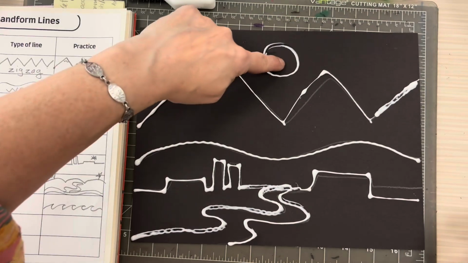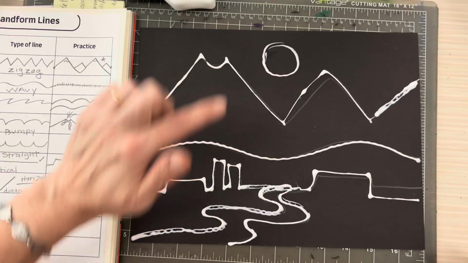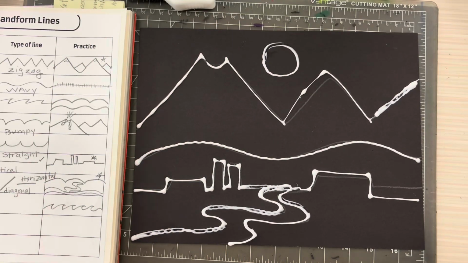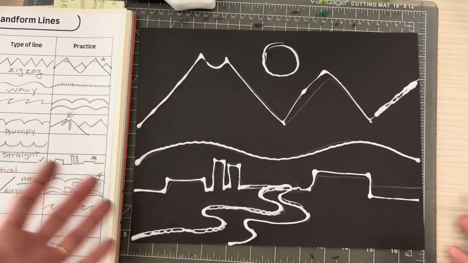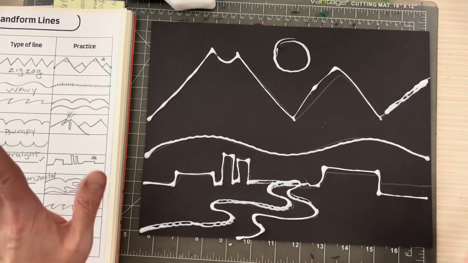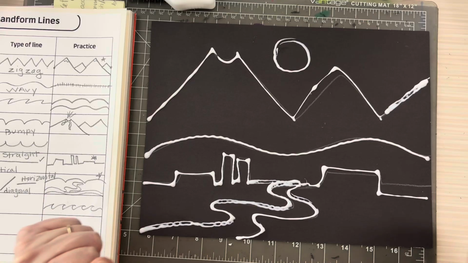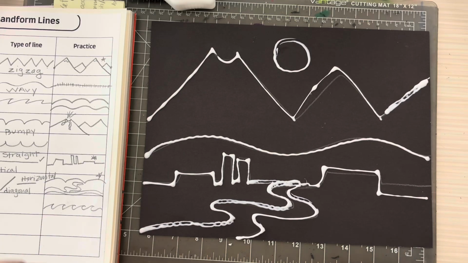Okay, you might have noticed that I added a circle up in the sky. I haven't decided if I want it to be the sun or the moon, but since they're both circles from the way we see them, I can put that and decide later. Once everything is traced in glue, we're going to carefully carry it to the drying rack. Be sure that you do not set your paper on top of someone else's gluey drawing. We'll be adding chalk pastel to this next time.